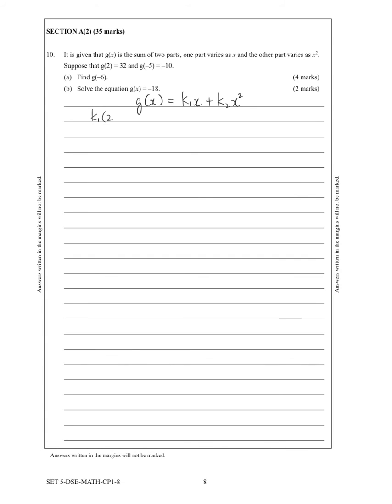So when we use x as 2, the answer is 32. And when we use x as -5, the answer is -10. Now you can just pick up your calculator and use program number 1, and that will enable you to find k1 and k2. It's 12 and 2. If it's 12 and 2, then we can go ahead and find the value of g(-6), which is what the question asked for.